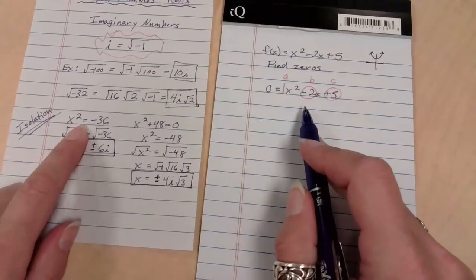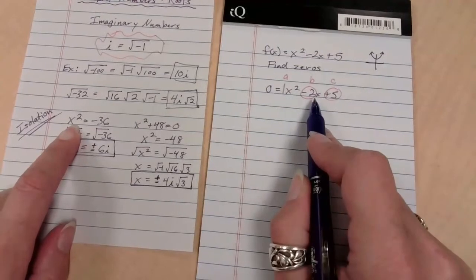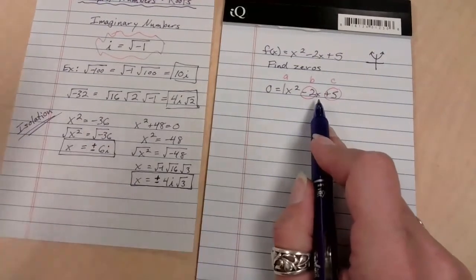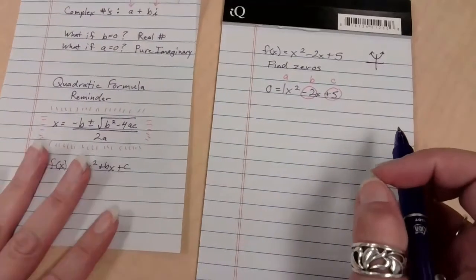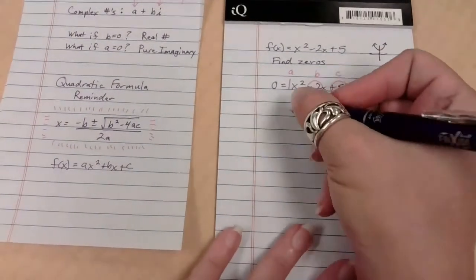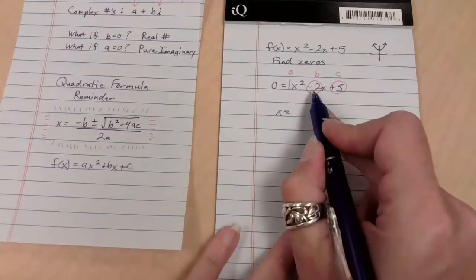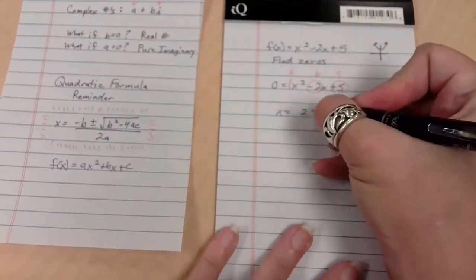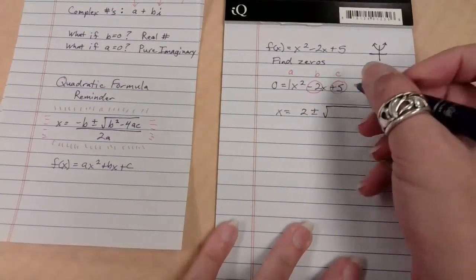So I can't factor, and the graph is not going to help, and I can't use isolation, because isolation said I have the x squared and no other x's. I clearly have two x's in this problem. I have an x squared and an x, so this is not even an option. I have to go here. I can do this. x is equal to the opposite of b, negative 2, positive 2, plus or minus the square root of b squared.